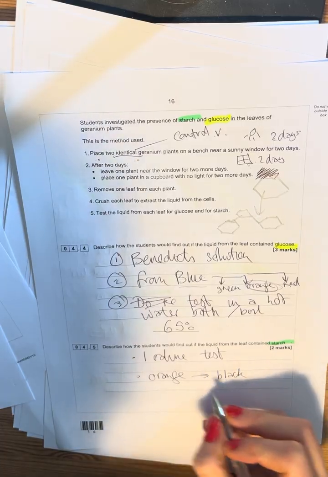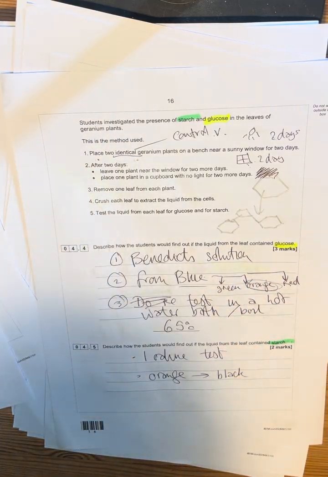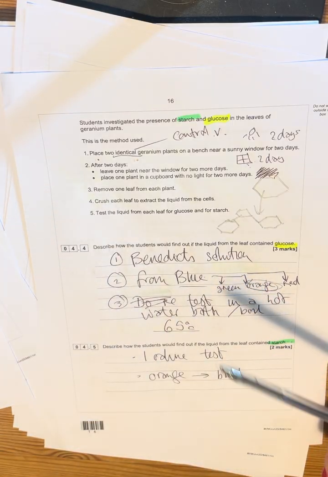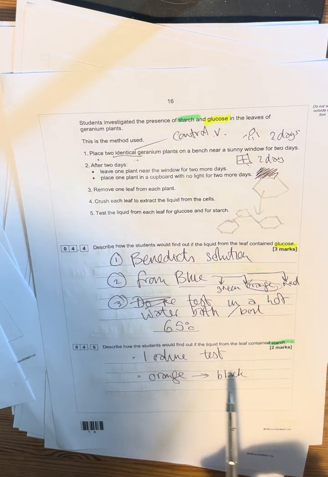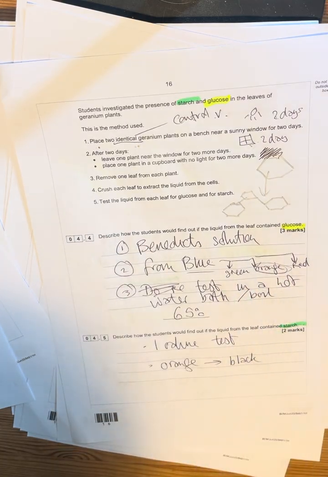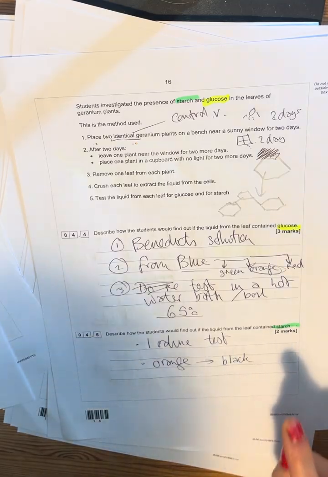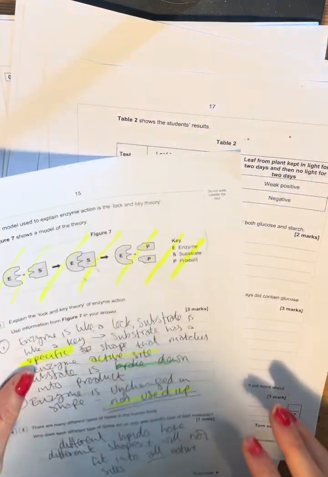I don't write the blue part because for me there are 2, like Biuret to test for proteins is blue, Benedict's is blue. If you just wrote blue here, you wouldn't get the mark. So although some people call it blue black, just write black. If you just write blue, you won't get the mark. Just black, you will. So orange to black.